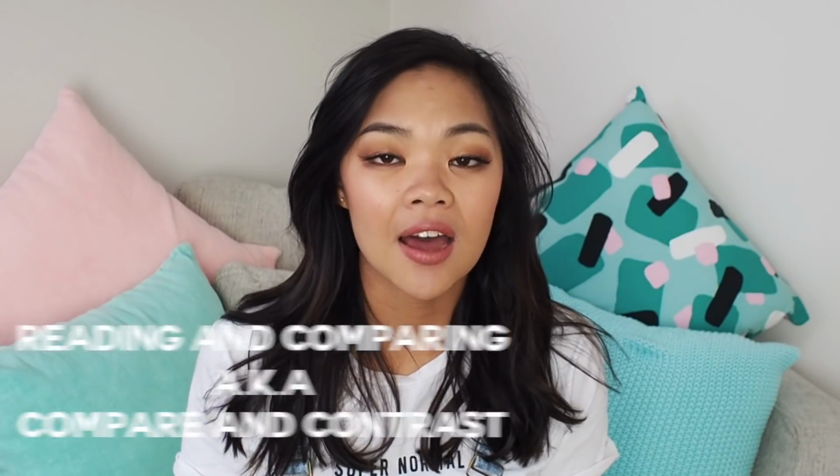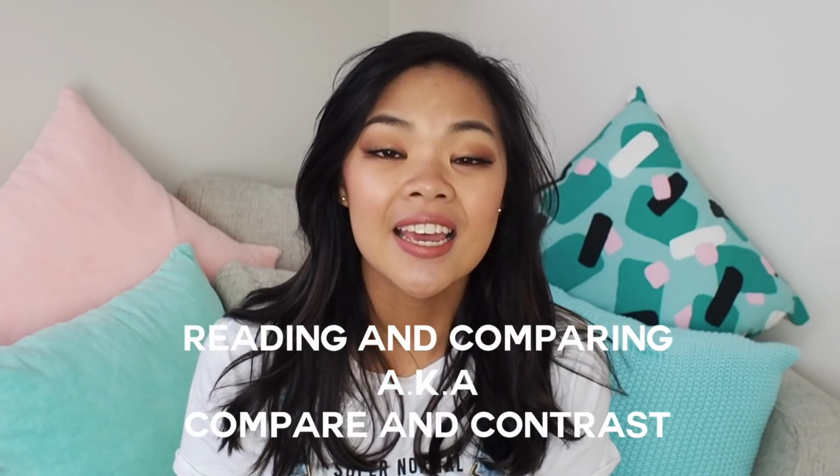So just to let you guys know, reading and comparing is a part of many English study designs, and especially the one that I teach here in Victoria, Australia. Reading and comparing is when you have two books that you are reading and then you go ahead and compare them. Doesn't take a genius to figure that one out, does it?